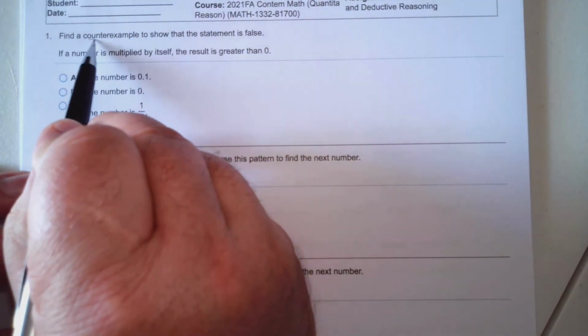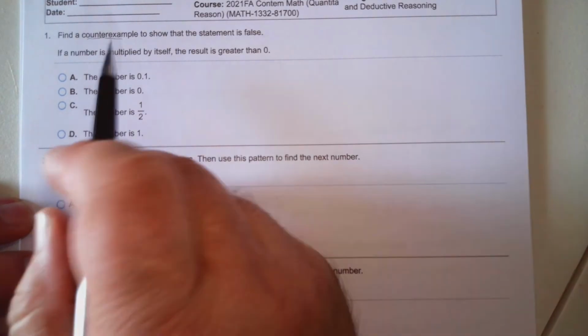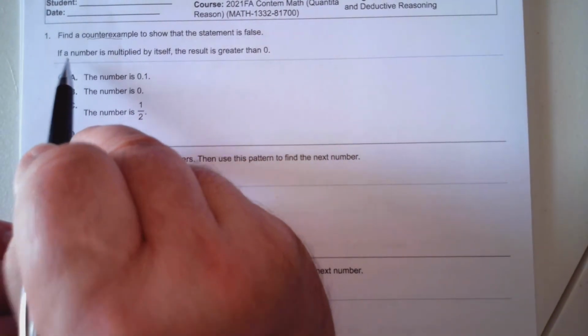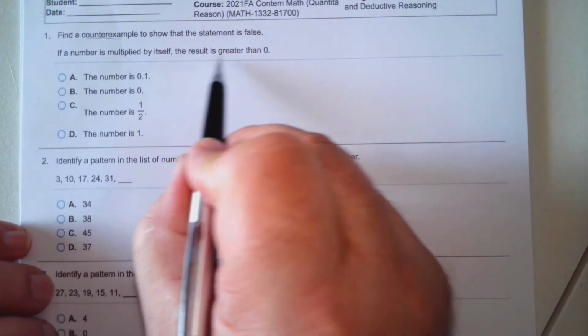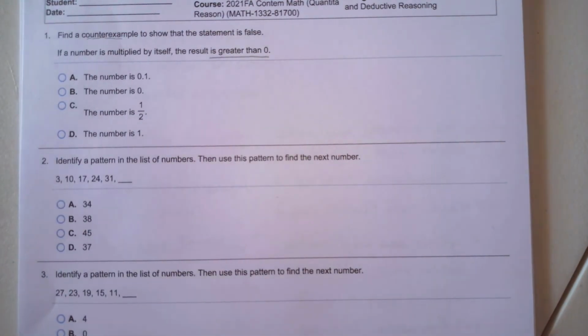Find a counterexample to show that the statement is false. Remember, a counterexample is just one event where it's not correct. If a number is multiplied by itself, then the result is greater than 0. Now, is that a true statement?